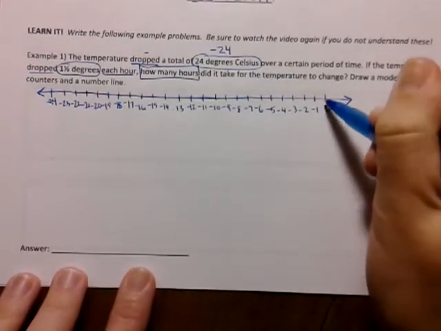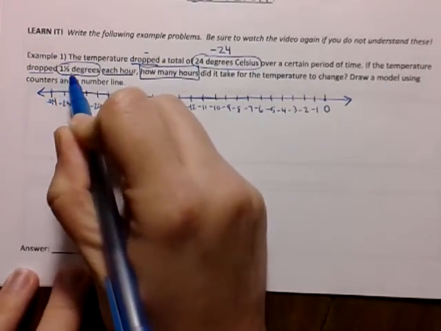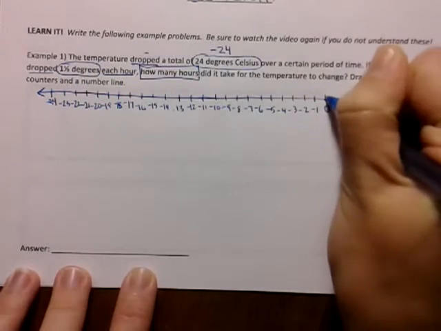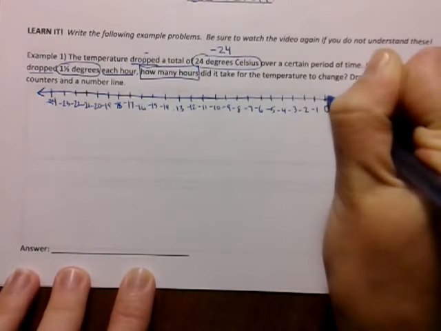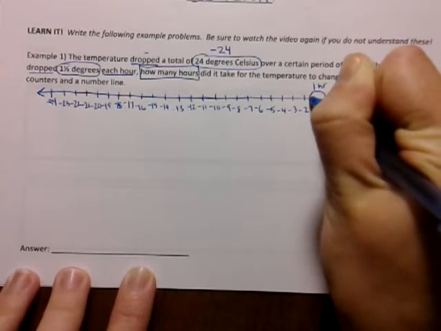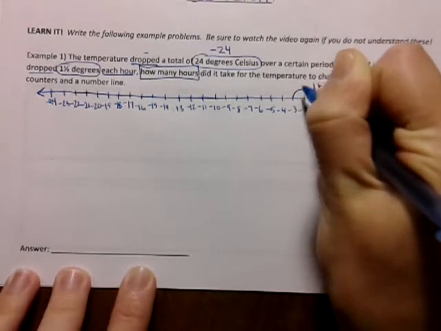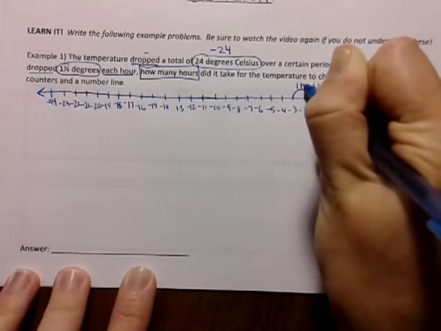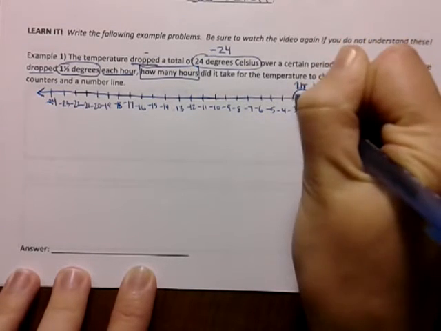Now, starting at 0, I know that it drops by 1.5 degrees each hour. So in the first hour, it dropped 1.5. So I'm going to draw a line and write 1 hour. There's 1 hour. After the second hour, it dropped another 1.5. So I'm going to write second hour.